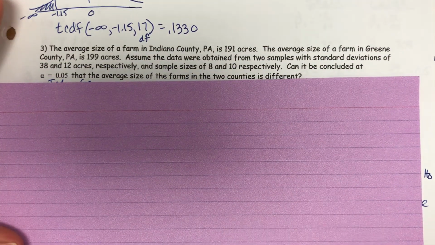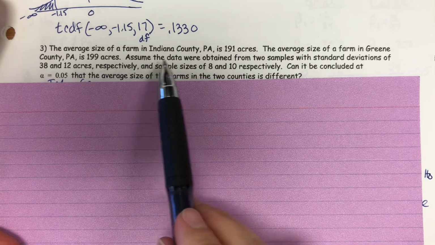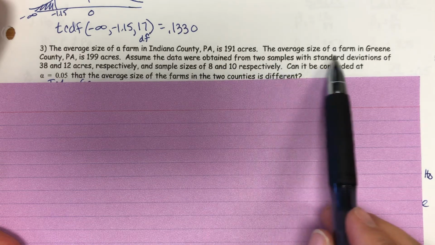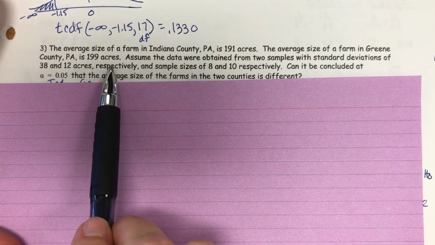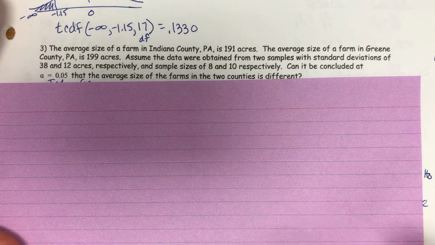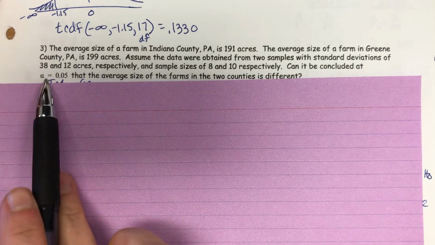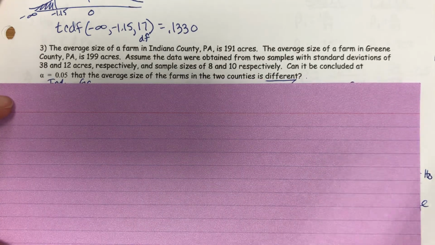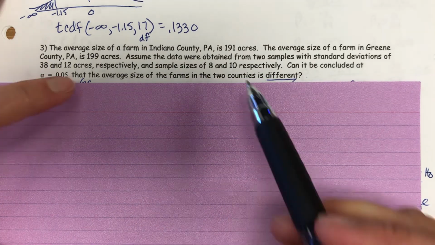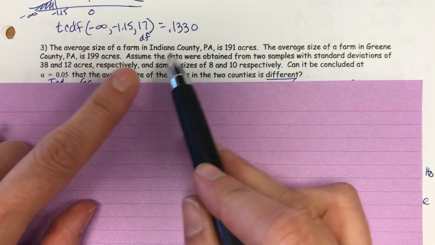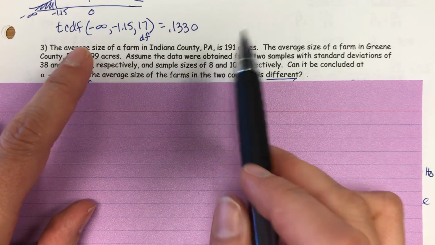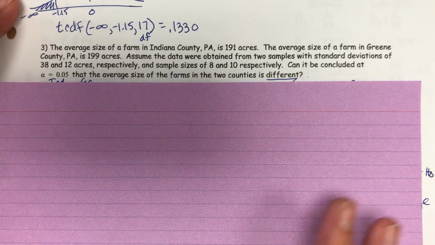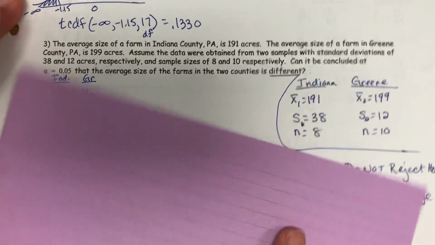The average size of a farm in Indiana County, Pennsylvania is 191 acres. The average size of a farm in Greene County, Pennsylvania is 199 acres. We want to assume that the data were obtained from 2 samples with standard deviations of 38 and 12 acres respectively, and samples of size 8 and 10 respectively. Can it be concluded at alpha equals 0.05 that the average size of the farms in the 2 counties is different? So yes, the averages are different, but are they far enough apart to conclude that they're definitely different from each other? Or was it just a fluke in the sample?